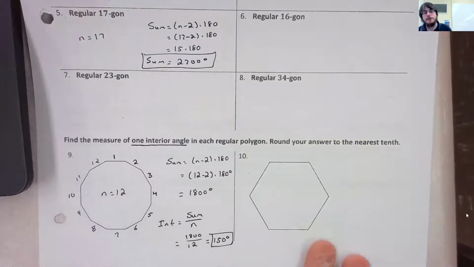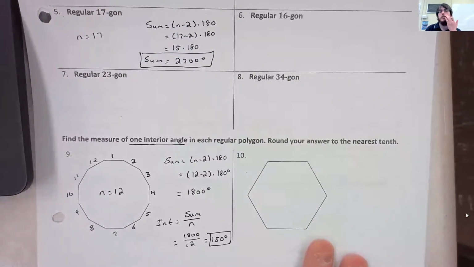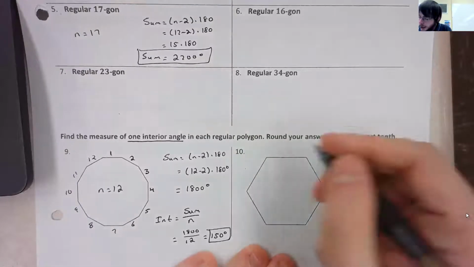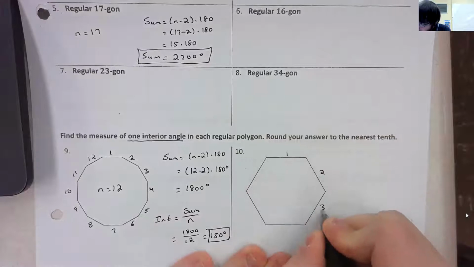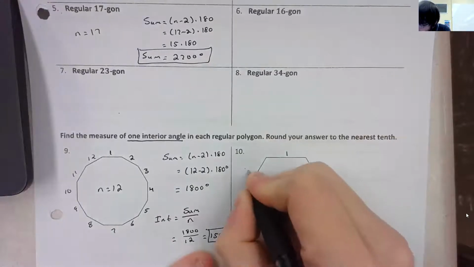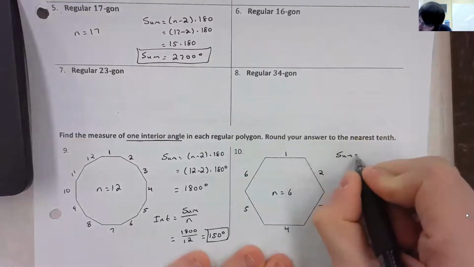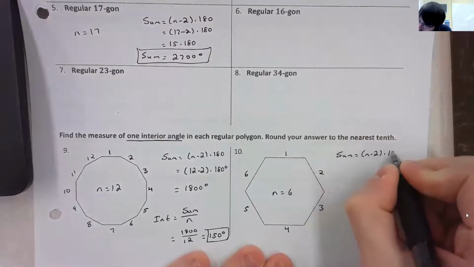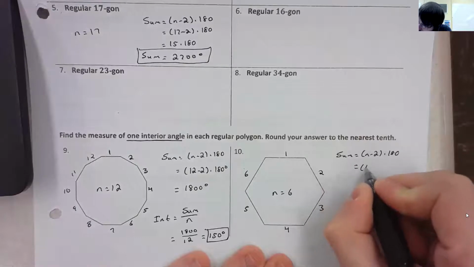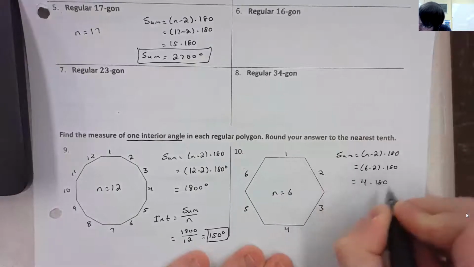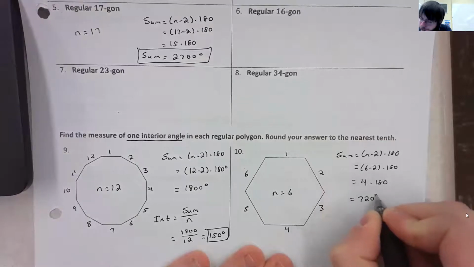And number 10, try number 10 on your own, pause the video, come back. So number 10, you have a figure with 1, 2, 3, 4, 5, 6 sides. So n equals 6. To find your sum, you do n minus 2 times 180. So you get 6 minus 2 times 180, 4 times 180, which is 720.